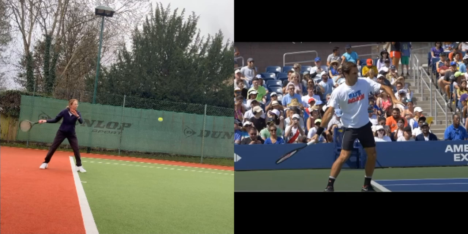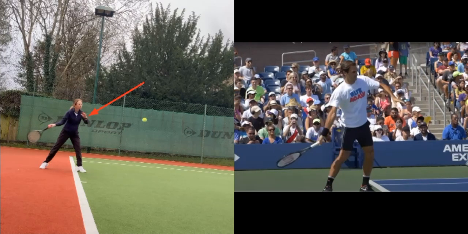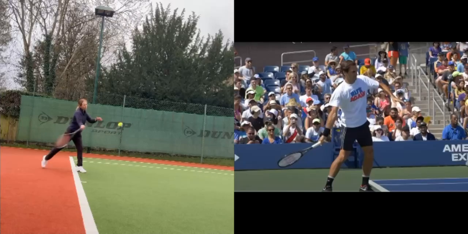And then yours stays still. So even when you start your swing, Roger starts his swing and his hand's out there. You start your swing, your hand's tucked in. So extend your non-dominant hand out more in front, especially as you start the forward swing. You want to be extending it out here rather than into your body there. And then the final thing was the racket face.